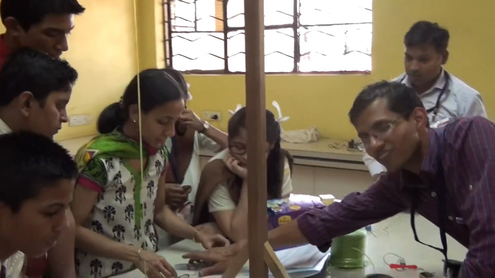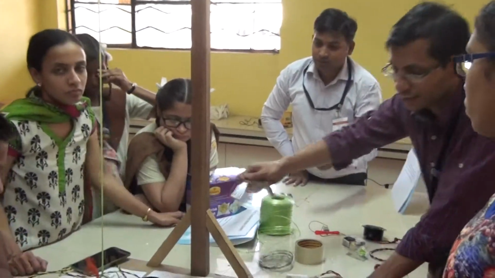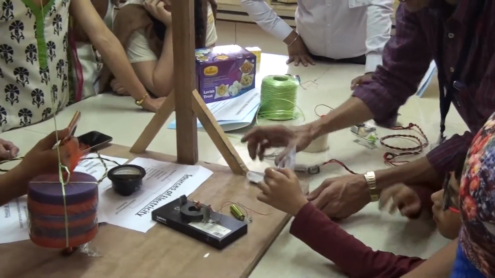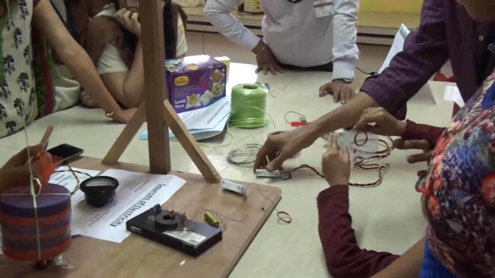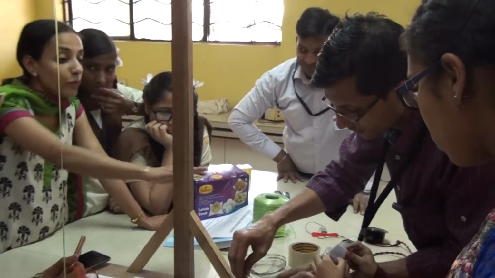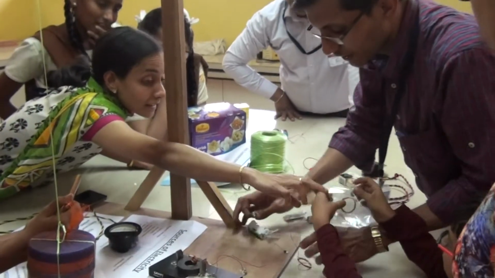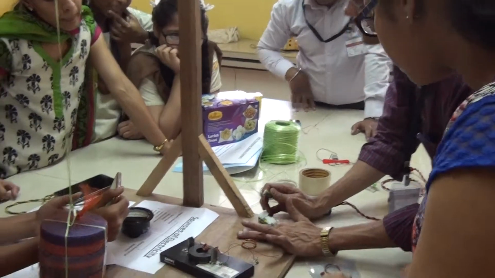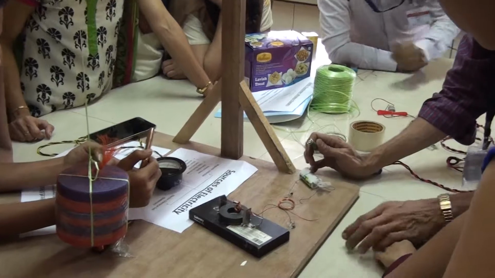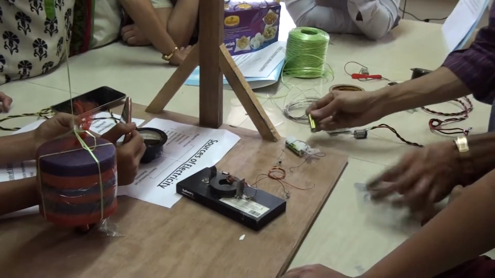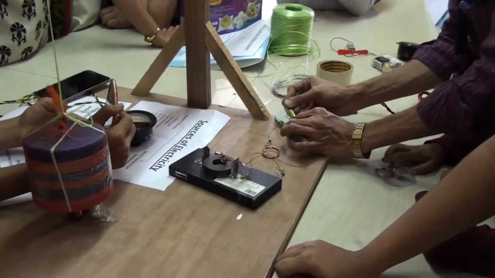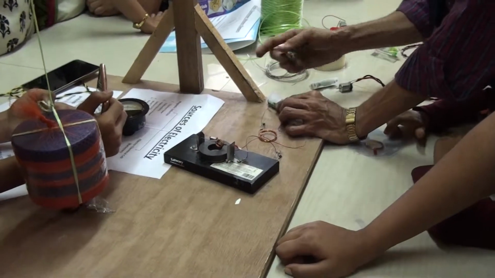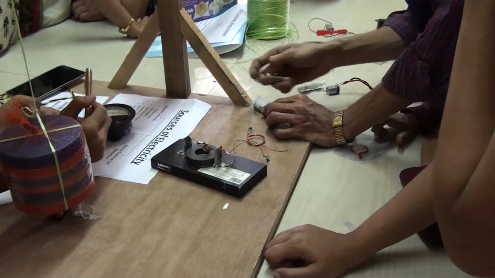The working principle of the transformer is the same. Here we have generated an AC using some electronic circuitry. This is also a contactless charging method, because if there is a varying magnetic field, it will induce a current in the coil.